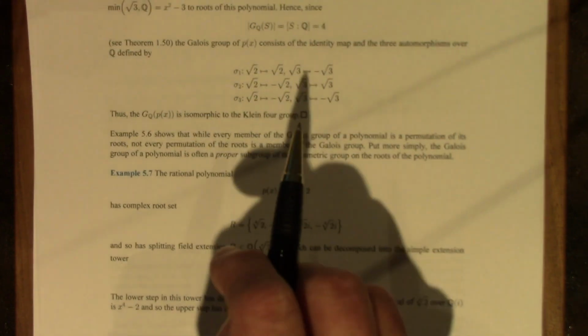It's abelian, order 4, that only leaves two choices. And incidentally, this example shows that while every member of the Galois group of a polynomial is a permutation of the roots of the polynomial, not every permutation of the roots comes from a member of the Galois group.